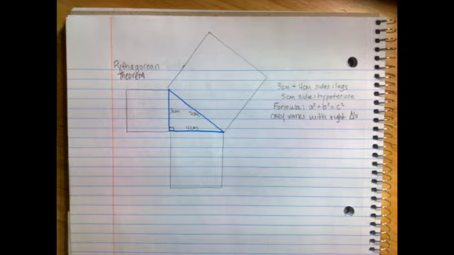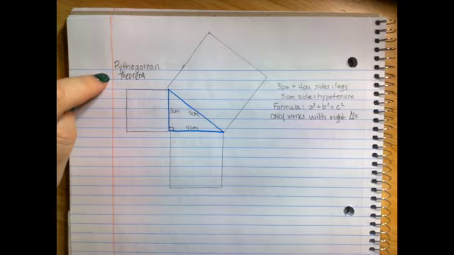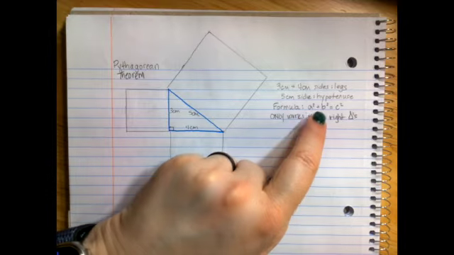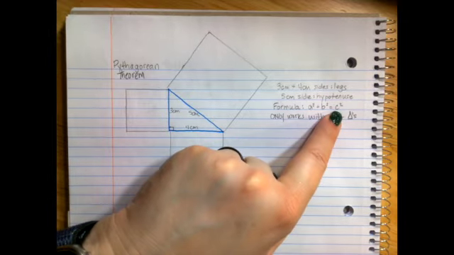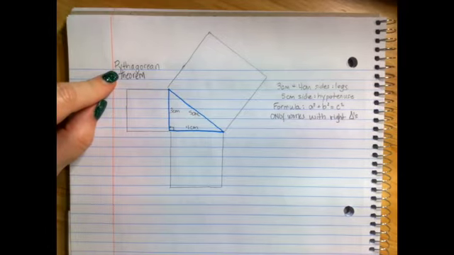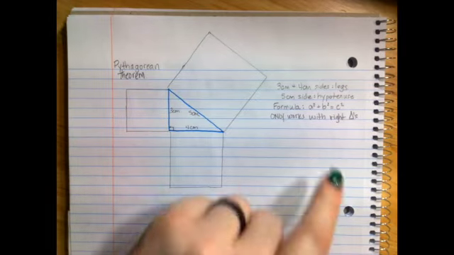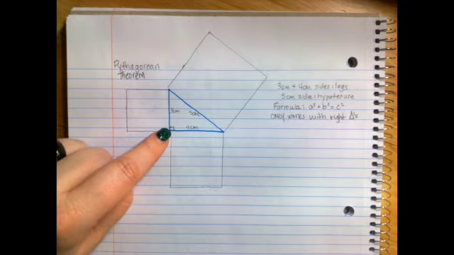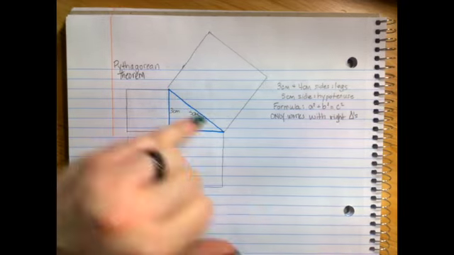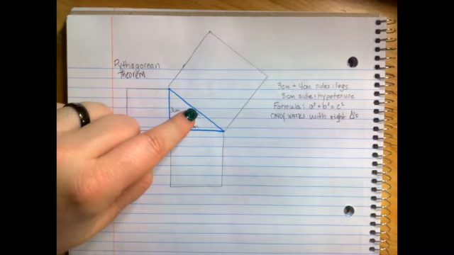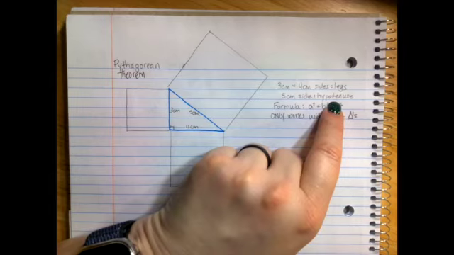This tutorial is about the Pythagorean theorem. You have more than likely heard that the formula for it is a squared plus b squared equals c squared. You probably never knew up until now that that's called the Pythagorean theorem. What we have to know first is that these two sides that create that right angle are called legs, and this long side directly opposite that right angle is called the hypotenuse.